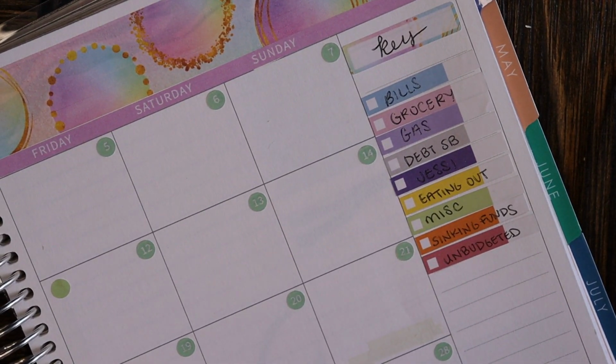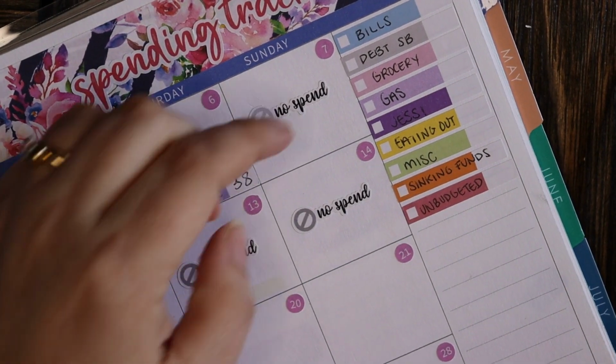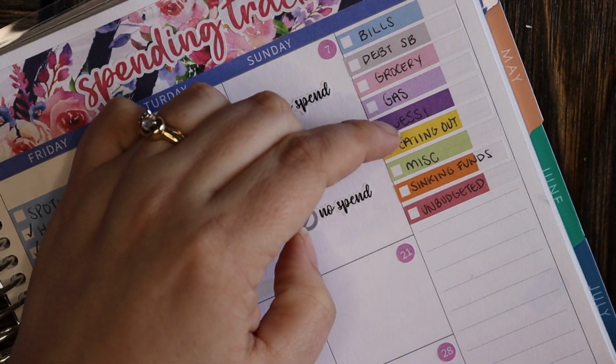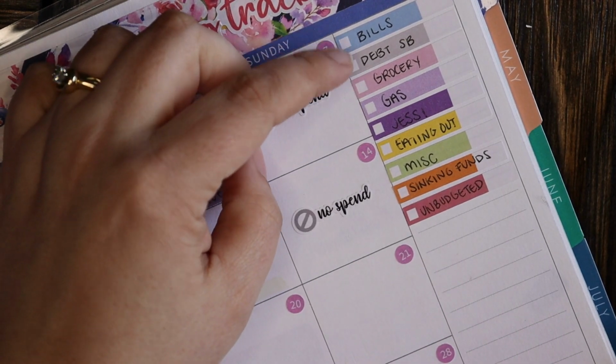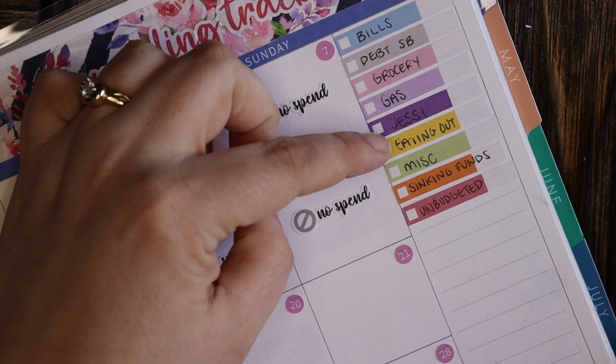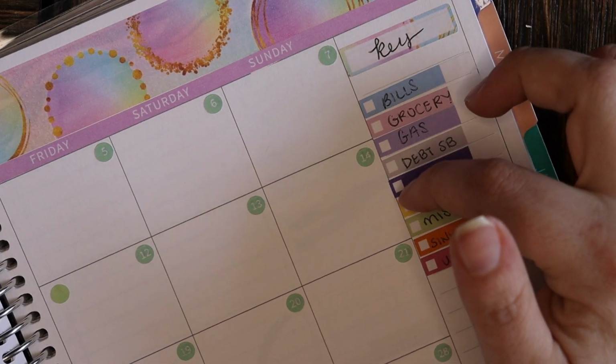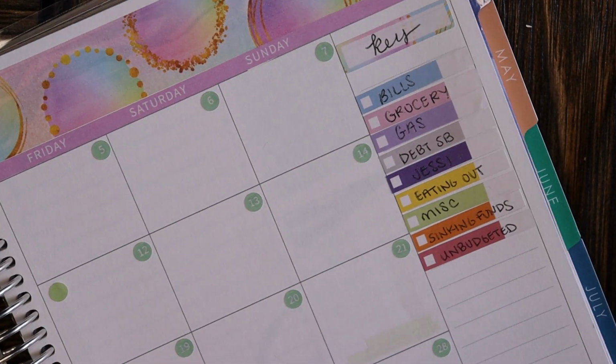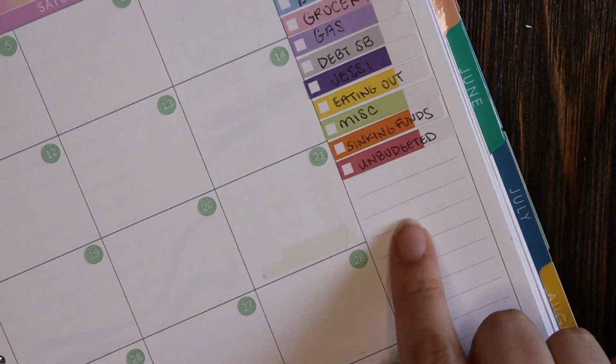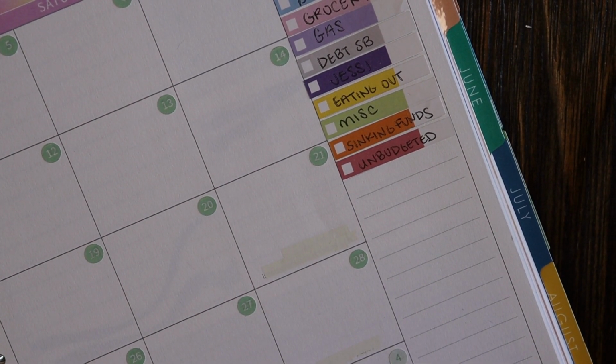Now let me just take a look at February and see if I missed anything. 1, 2, 3, 4, 5, 6, 7, 8, 9. Okay, so that's everything I typically track. I do want to put down one more though.